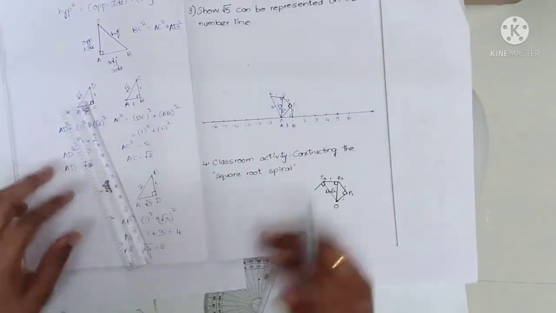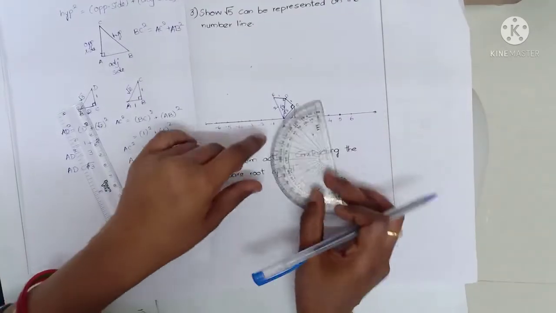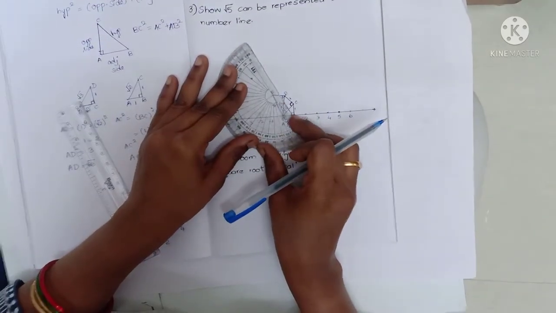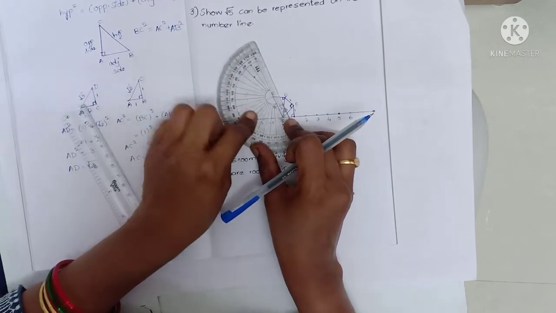Now you should find root 5. What should you do again? Yes, draw a perpendicular at E again, of length, what, children? 1 unit.